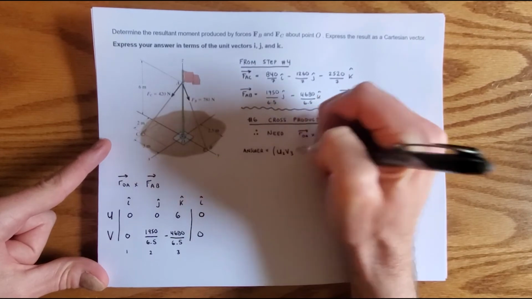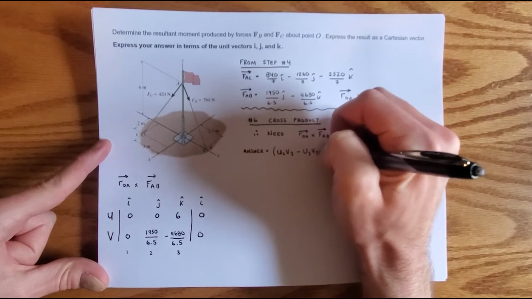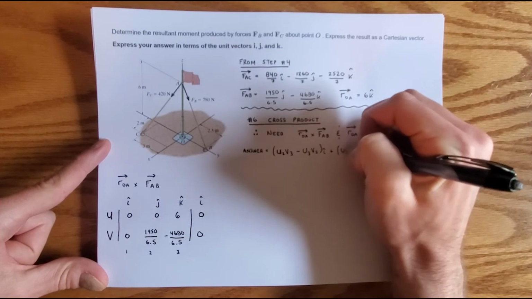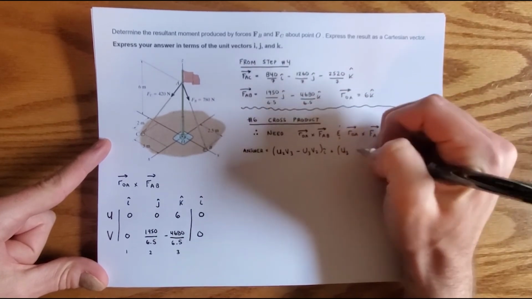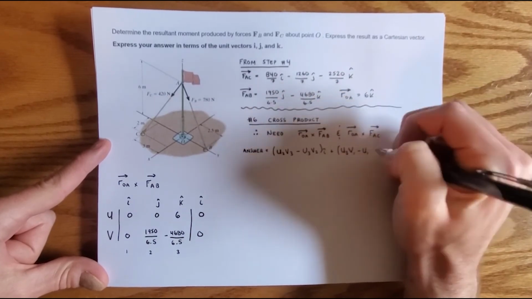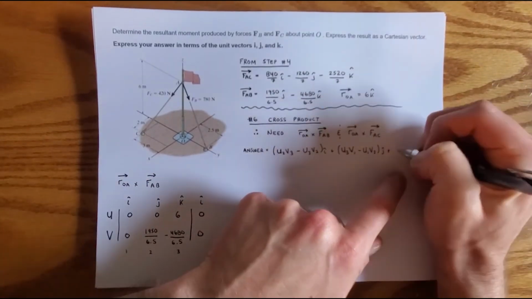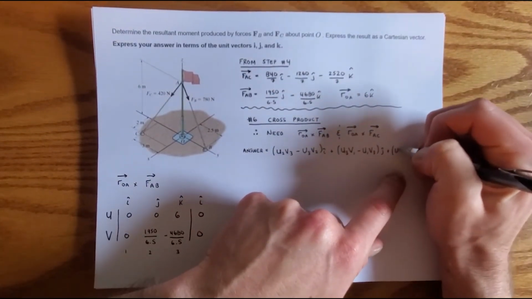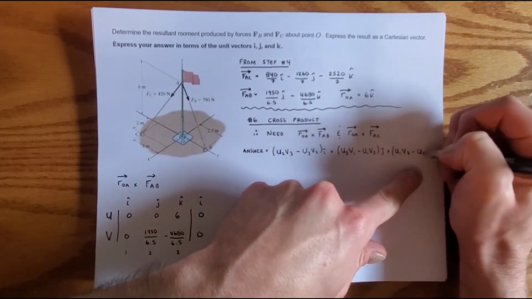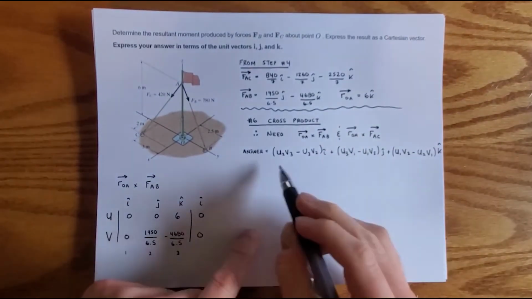U2 times V3 minus U3 times V2, I, plus U3 times V1 minus U1 times V3, J, plus, so if we could squeeze it in over here, U1 times V2 minus U2 times V1. Okay, perfect fit.